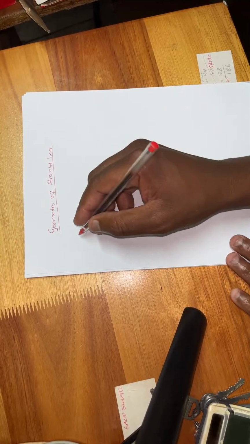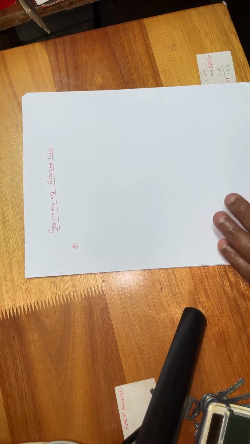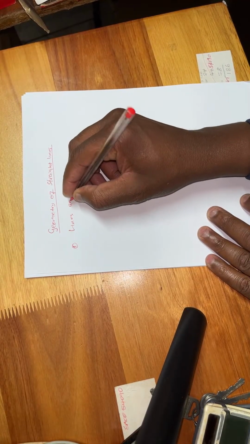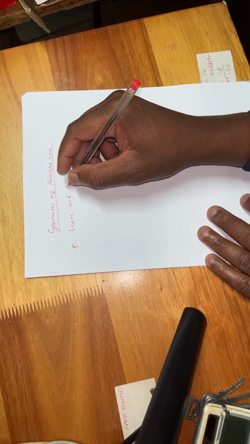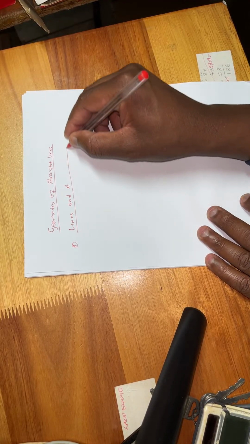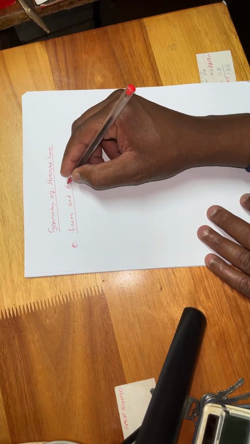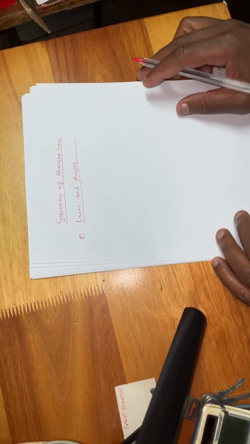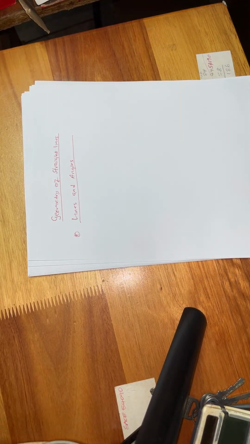So in this case, number one, it will be lines and angles. Lines and angles. I love the lines and angles. So in this case, guys, se na sungula ku explain ne. Ka geometry of straight lines, inati lines and angles.